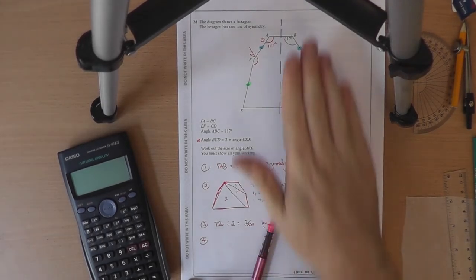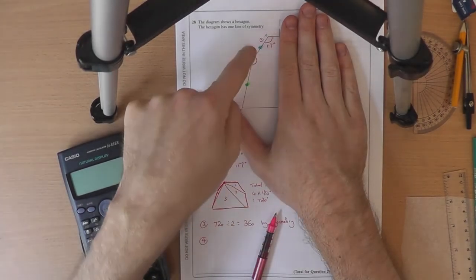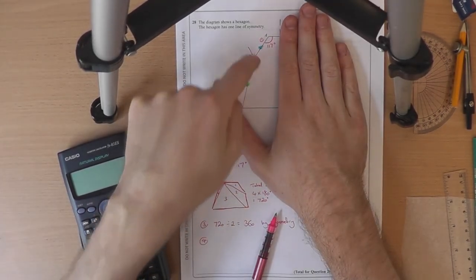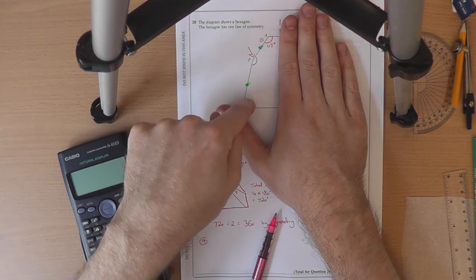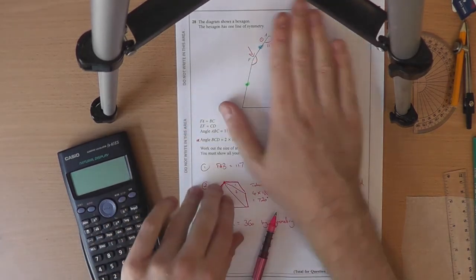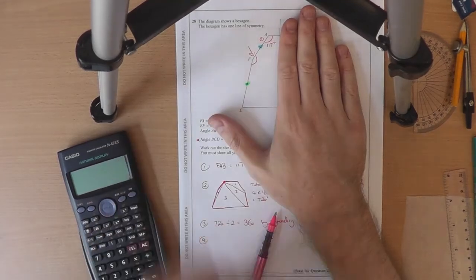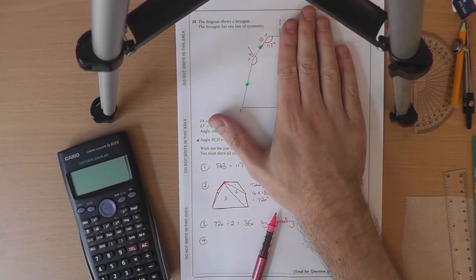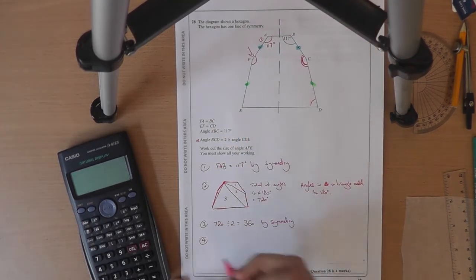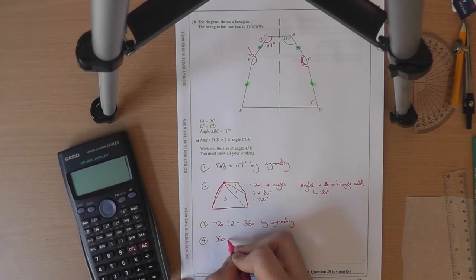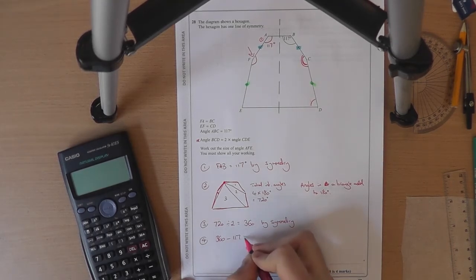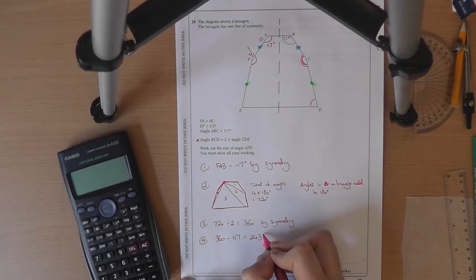Now the 360 degrees is split across the 117 and these two unknown angles. And we know something linking these two angles, because the stuff linking these two angles is the same as the stuff linking those two over there: that this one is twice as big as this one. So really we need to know how much information is just contained in those two angles. So why don't we do 360 take away the 117, which will leave us with 243 degrees.